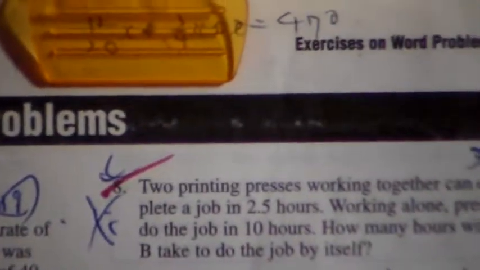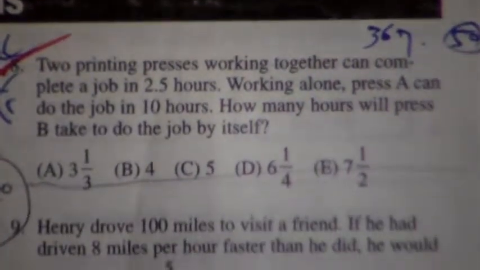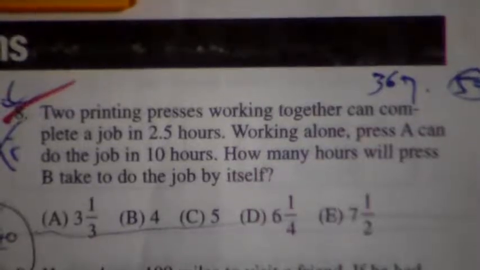Let me see, I'm gonna find out the 8 over there. Okay, 8 right there. Okay.